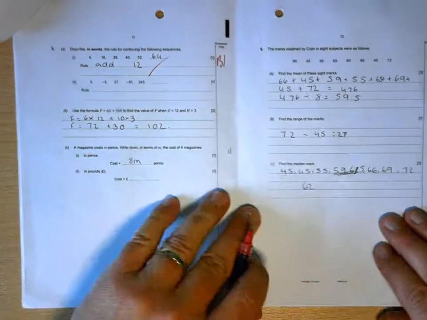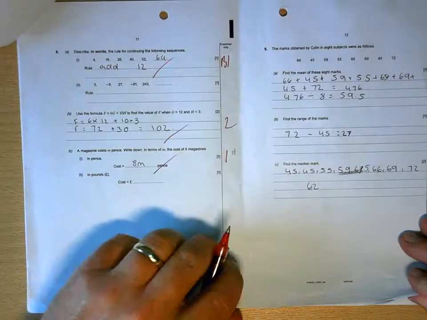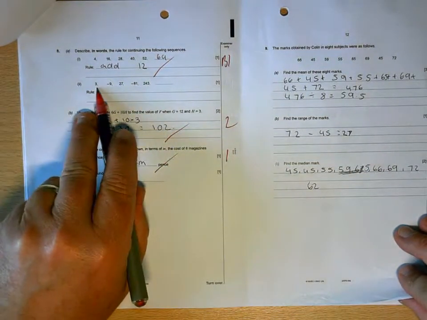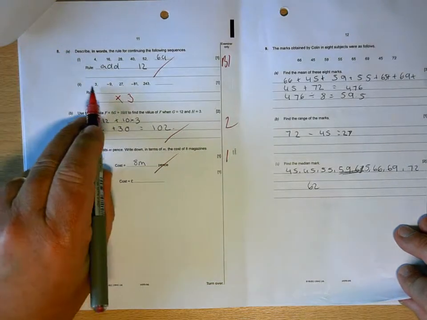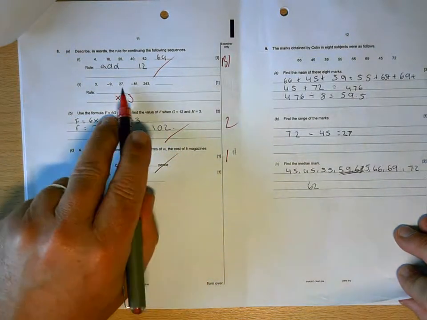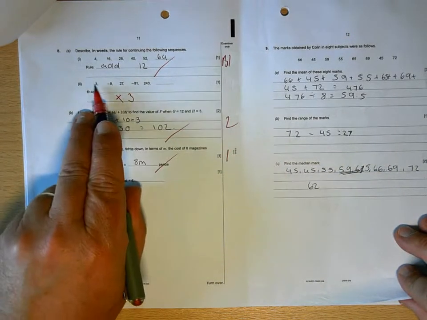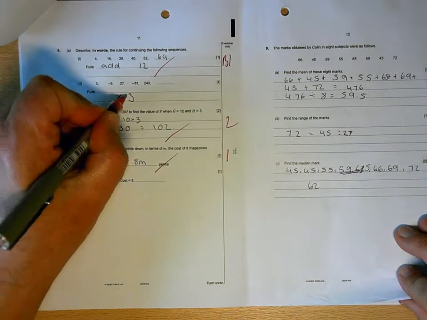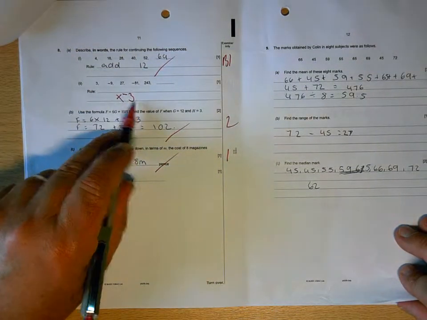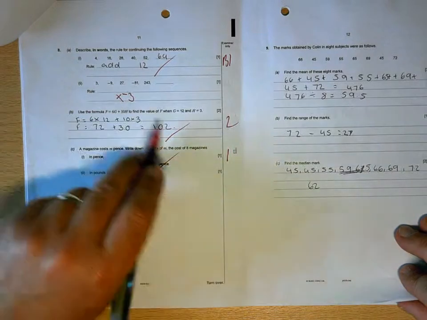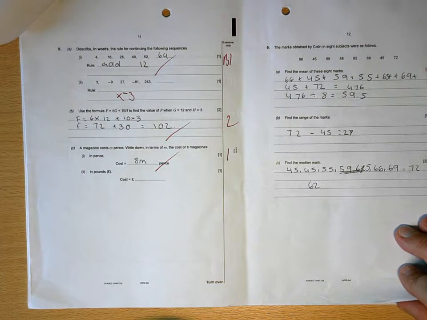12 is correct. 102 is correct. 8M is correct. So with this one, hopefully you can see it's a times by 3 rule, because 3 3s are 9, 9 3s are 27, 27 3s are 81. But because the sign is alternating, positive, negative, it actually means you're timesing by minus 3. 3 times 3 is 9, plus times a minus is a minus. 9 times 3 is 27, minus times a minus is a plus, and so on.